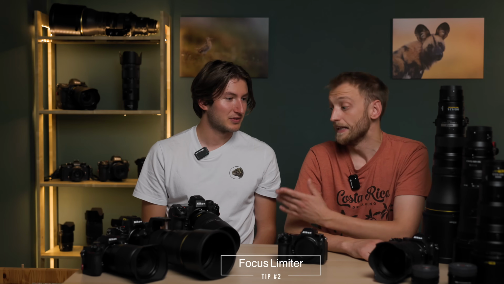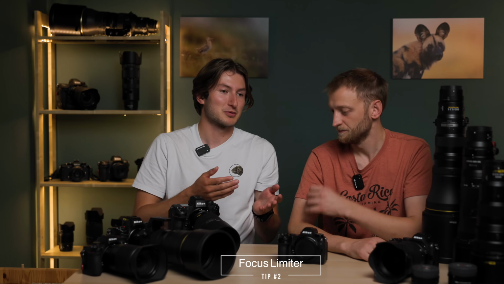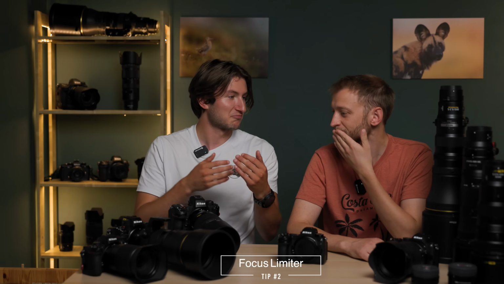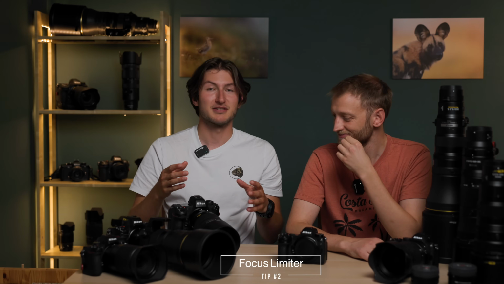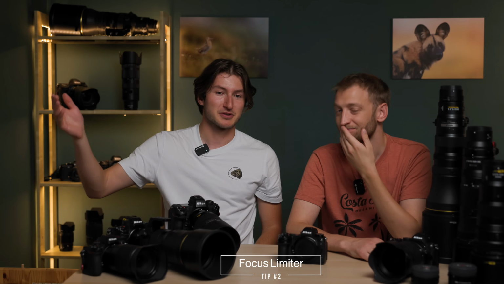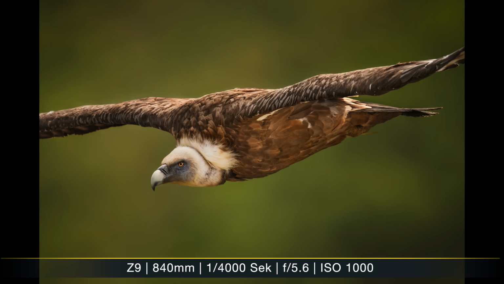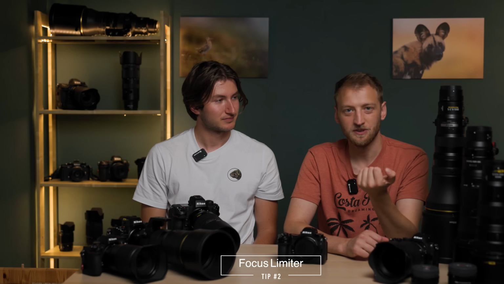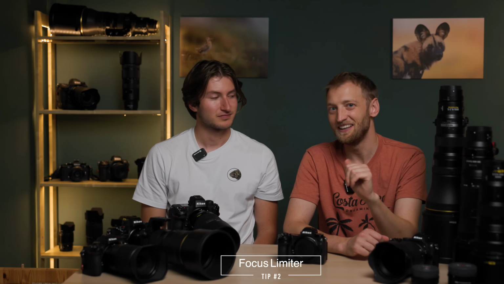Which is also quite convenient, because sometimes you want to photograph alpine swifts that are at a certain distance, but then you suddenly see something that is further away, a raptor for example, and then it's nice to be able to deactivate that function quickly. And that's one of the main reasons that I don't like to use the one on the lens so much, because it's a bit more annoying to activate and deactivate it.